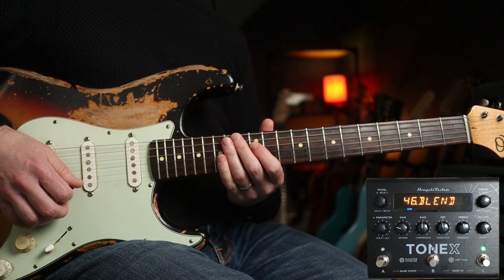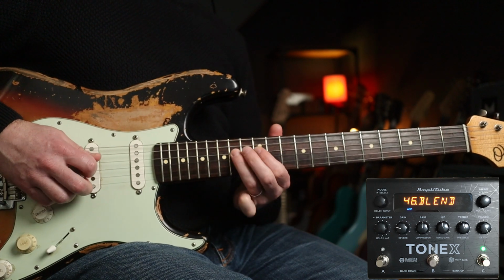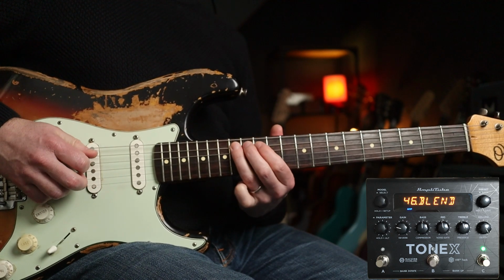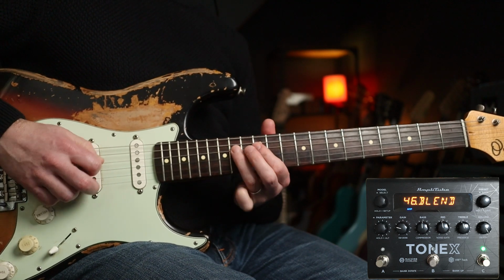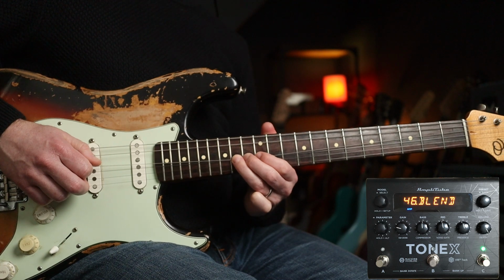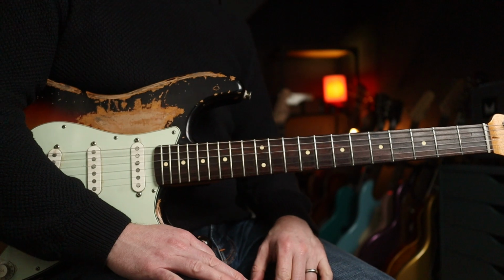You get that secondary octave thing happening as well, right? I mean, I will noodle on that for some time.